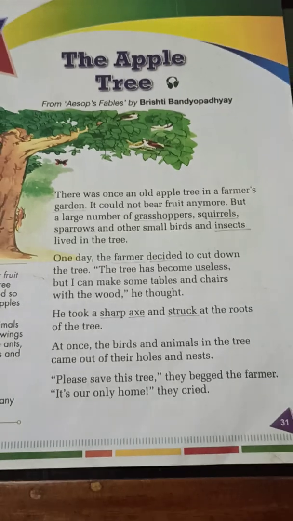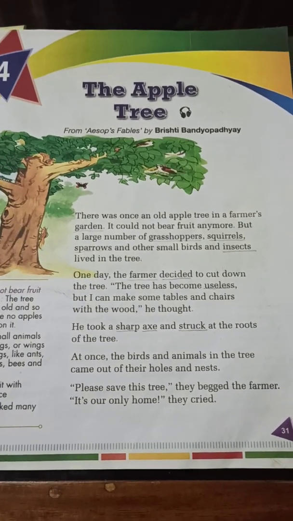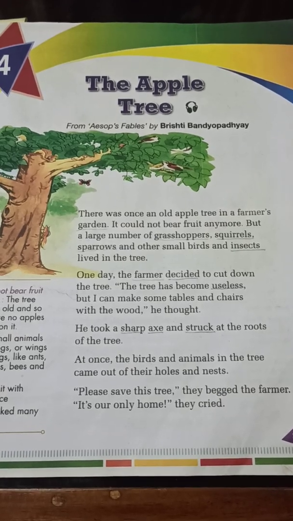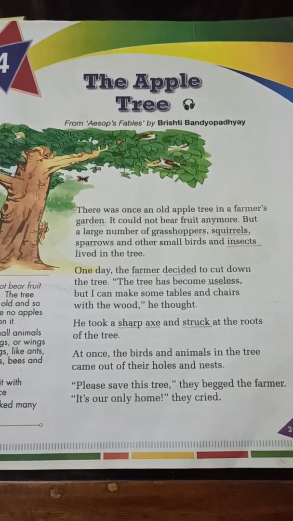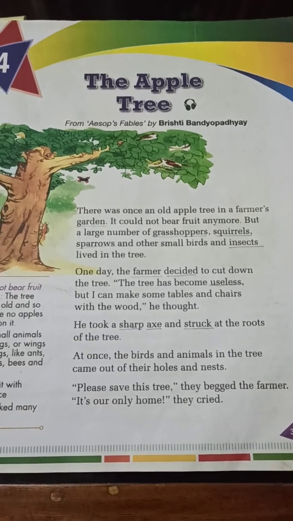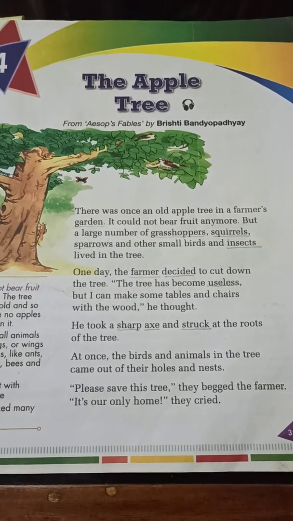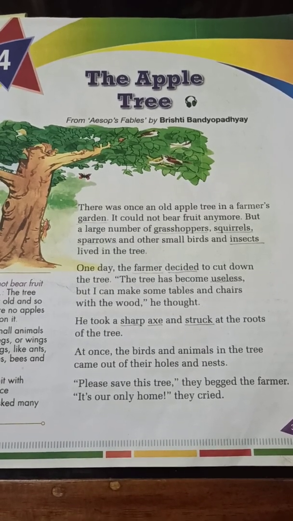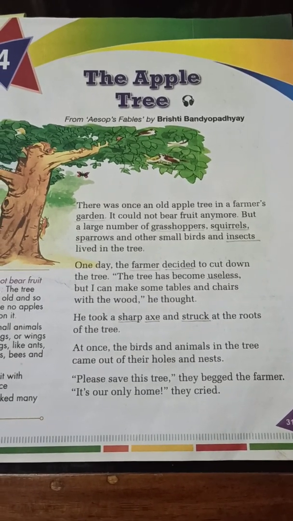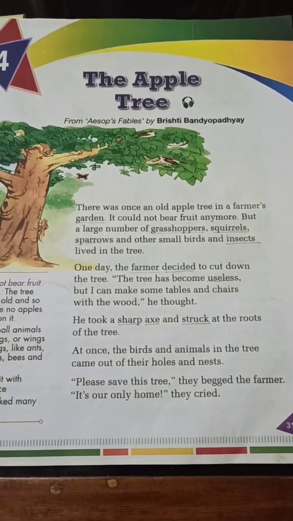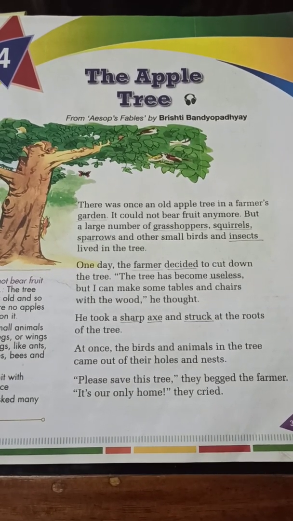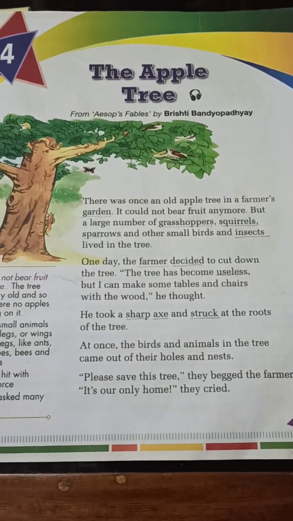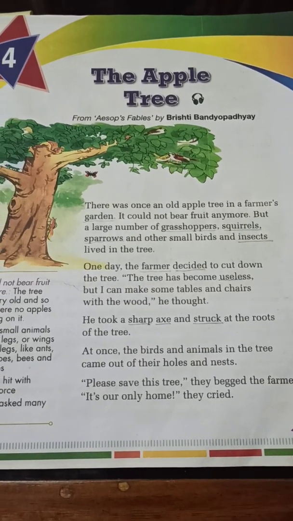Today we are going to study a new lesson called The Apple Tree, and it is taken from Aesop's Fables. Aesop's Fables are a collection of short stories, and these stories have good morals. What do you mean by morals? Morals are basically principles which concern right or wrong behavior.